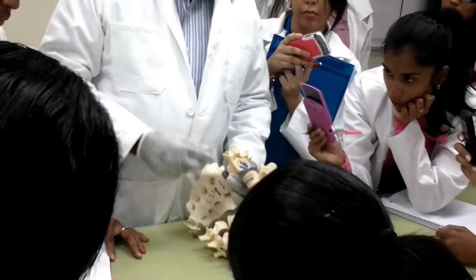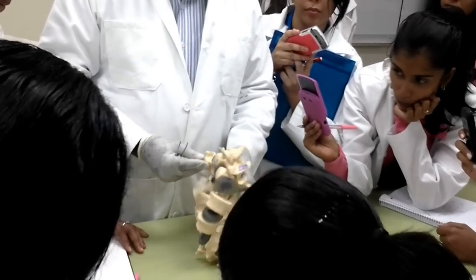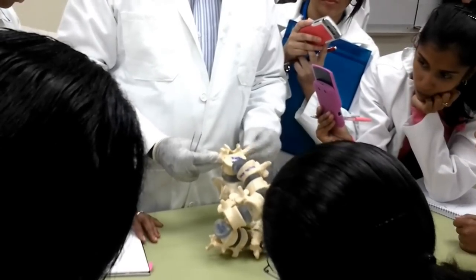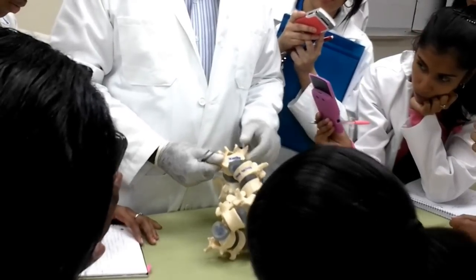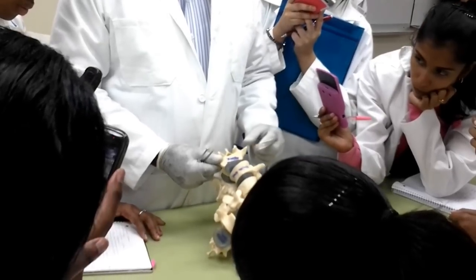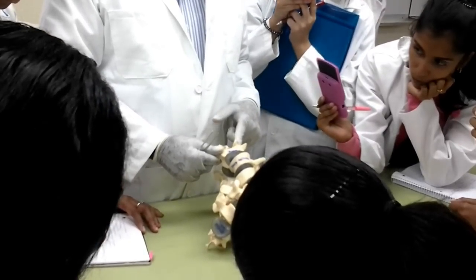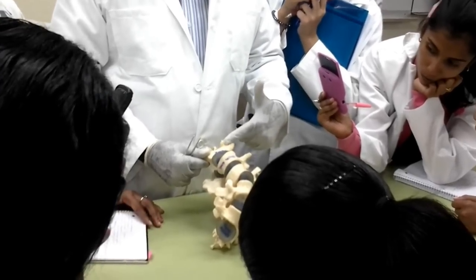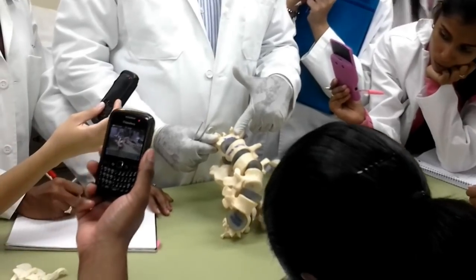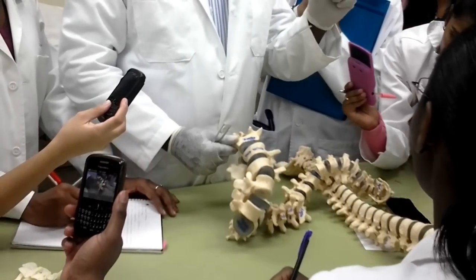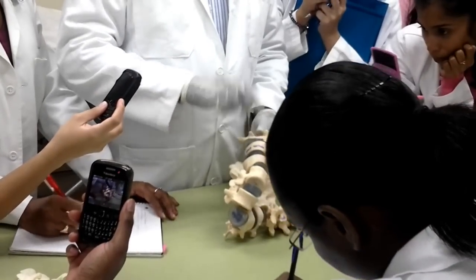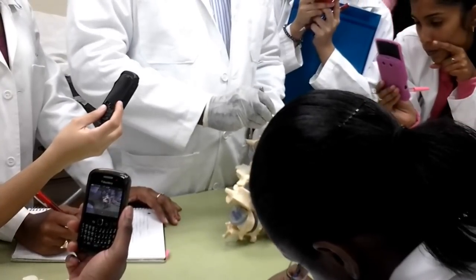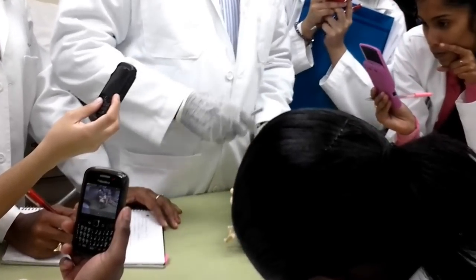Next, about the transverse process. You can see that the transverse process is very short. It's very thick. And you can see where it's attached. Not at the junction between the pedicle and lamina, isn't it? It's attached to the pedicle and also to the body. It's very thick because it needs more space for attachment, right? Attached to the pedicle and the body.